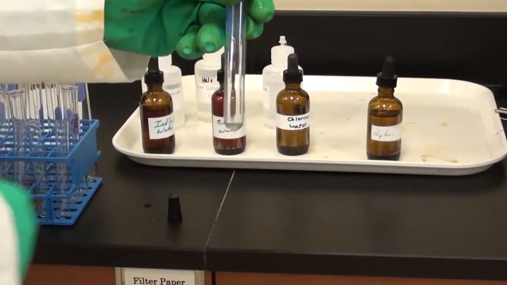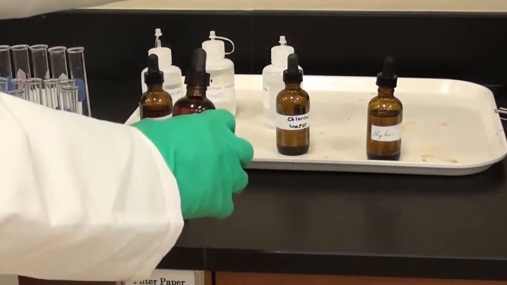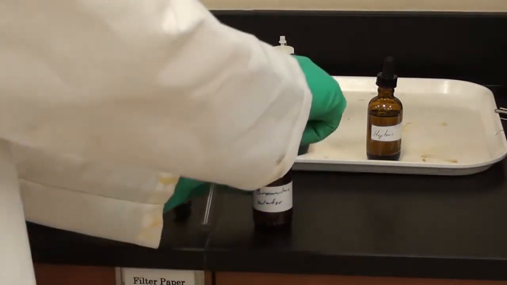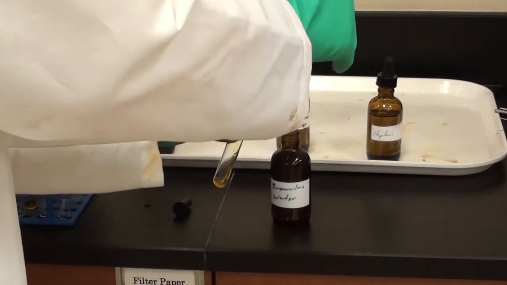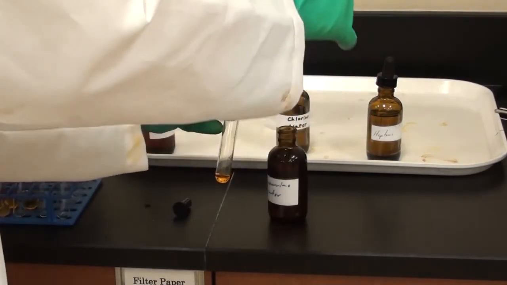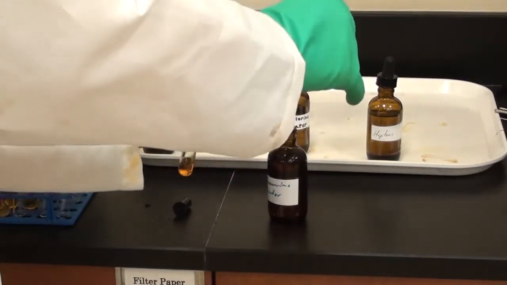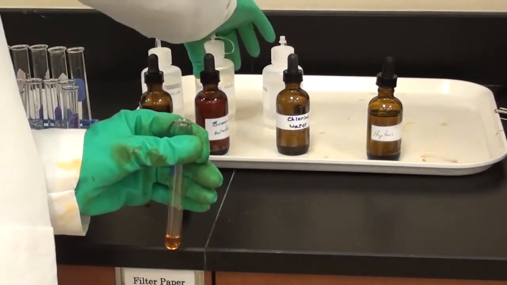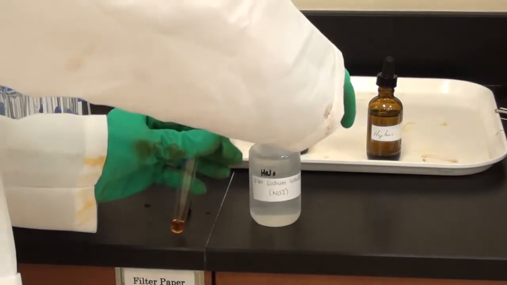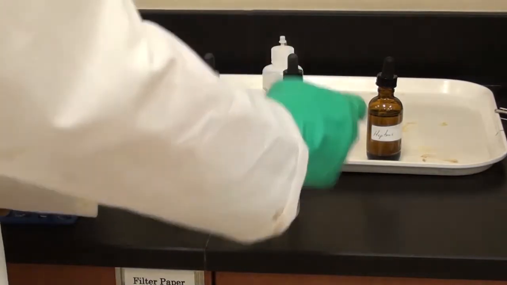All right, so now we're going to react bromine water with the sodium iodide. Adding a couple drops, a couple squirts of the bromine water. And we'll add a little bit of sodium iodide to it.